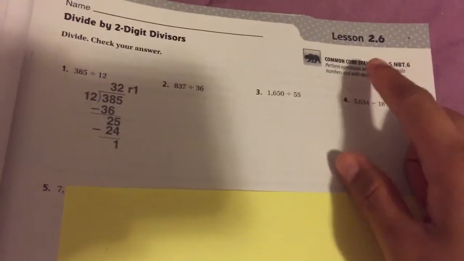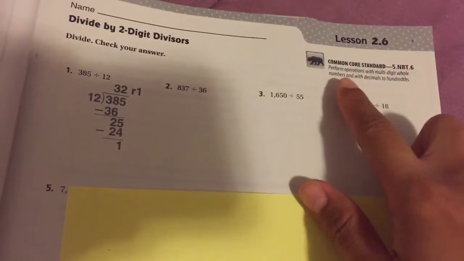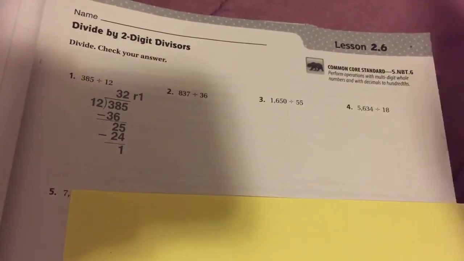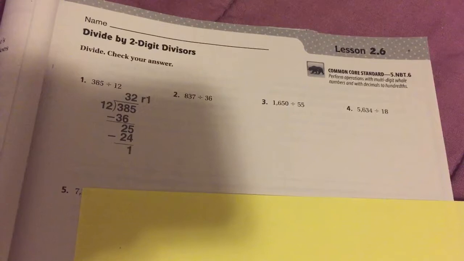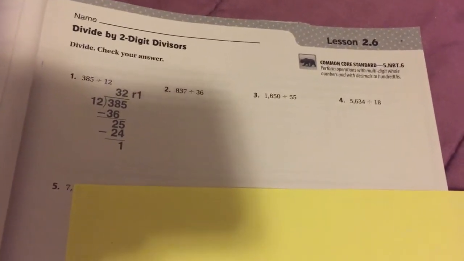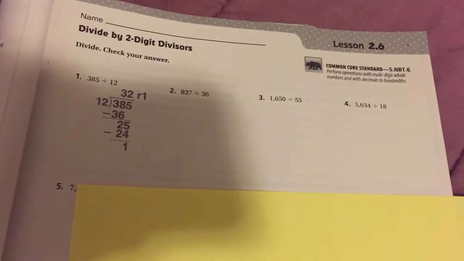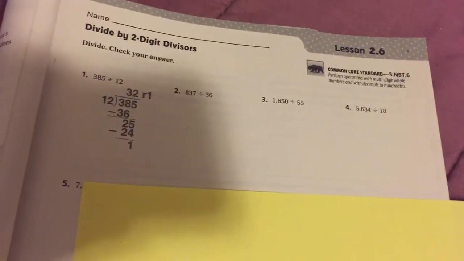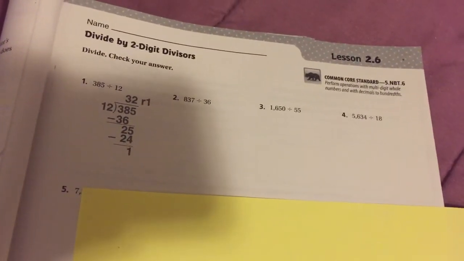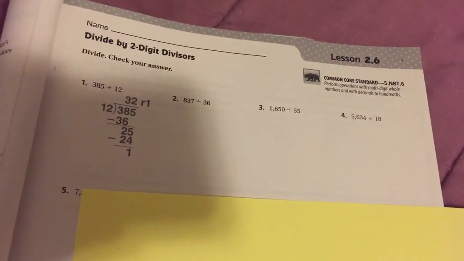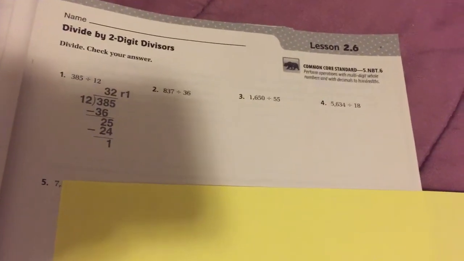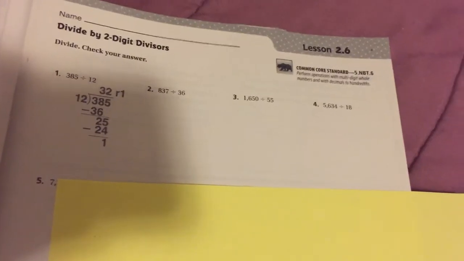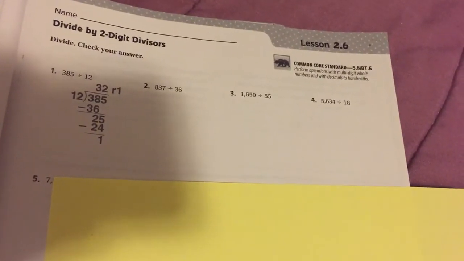Okay, now we're on chapter 2-6, where we will continue to perform operations with multi-digit whole numbers and with decimals to hundredths. We're going to divide by two-digit divisors, which is very similar to what we did in 2-5. So much so, in fact, that I rewatched the 2-5 before making this video to see what kind of information I want to add or things that I wanted to probably change, as I have a second shot to describe this lesson.